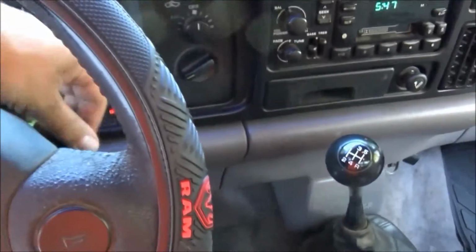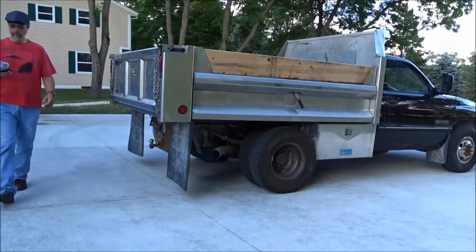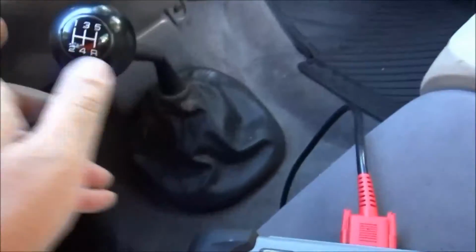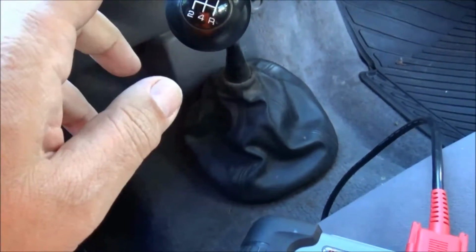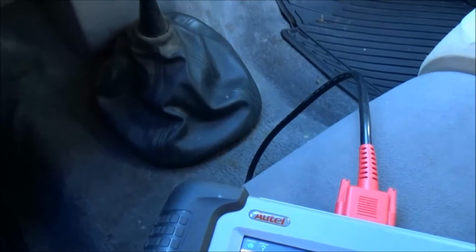Okay, here we go. Goes in gear. I wasn't standing there. No, you didn't have it reversed.